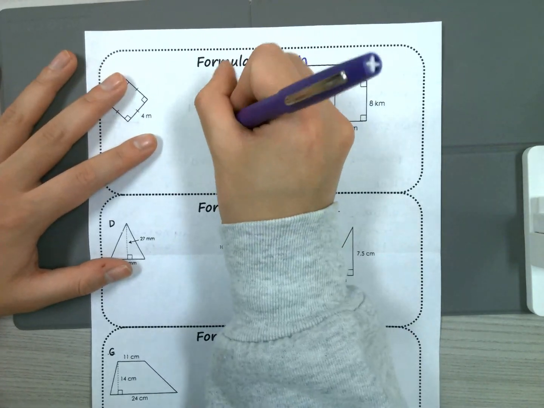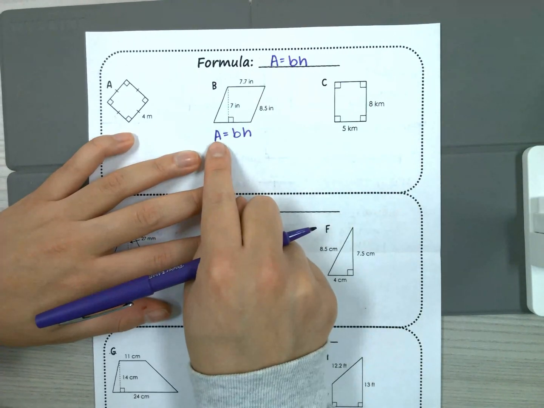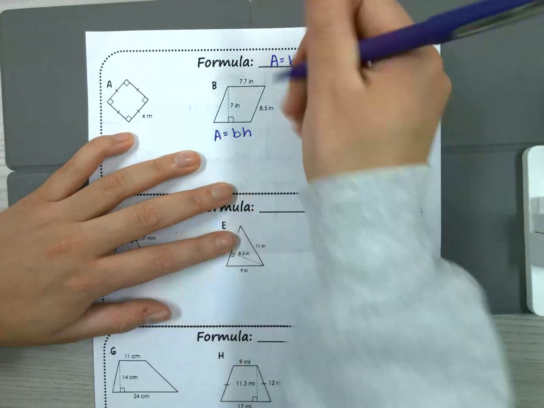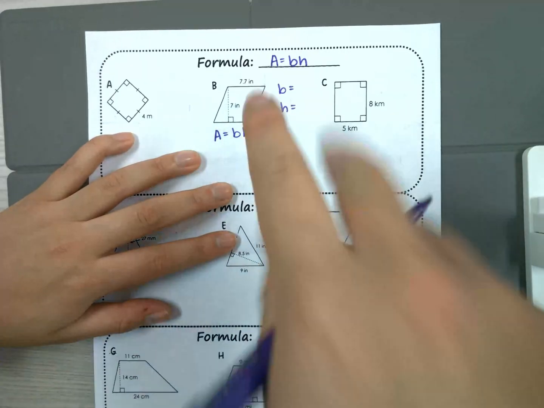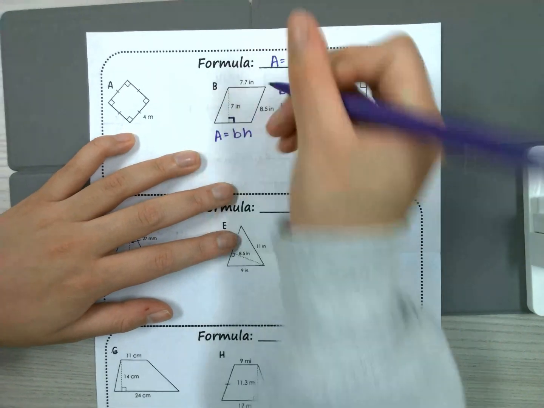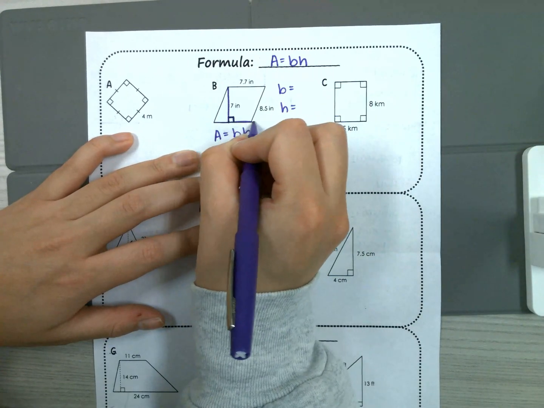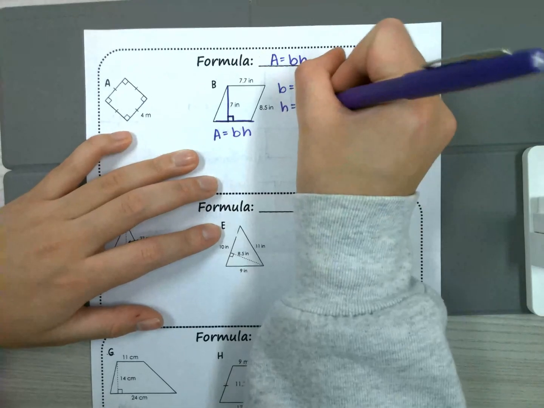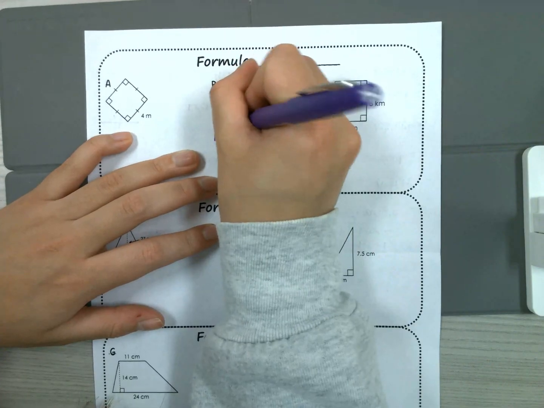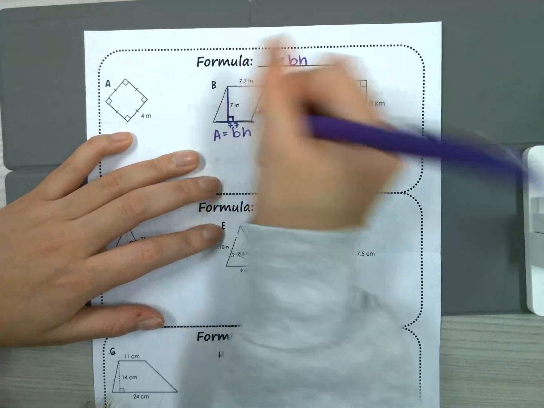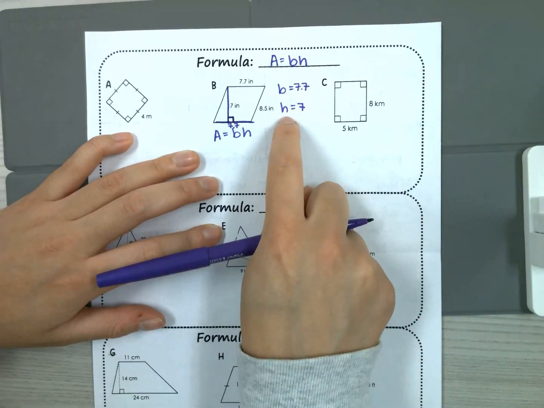A is equal to BH, which is saying I don't know the area, but I do know that I need a base and a height. So I'm going to write B is equal to, H is equal to. Always remember, the base and the height meet at a 90-degree angle. So notice, this 90-degree angle is touching this line, and it's touching this bottom line. So my height is 7, and based on the things I know about parallelograms, this is 7.7, and this base is also 7.7. Now I have my base and my height.